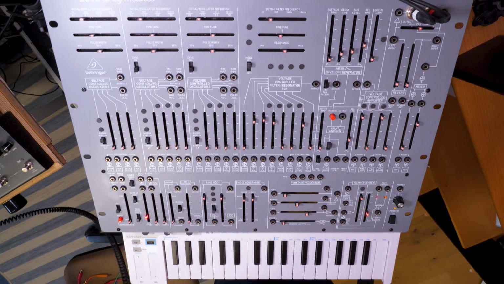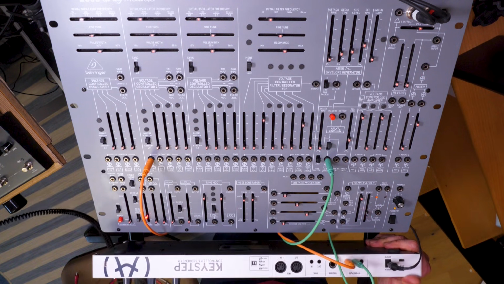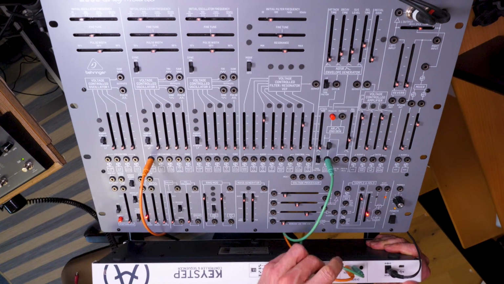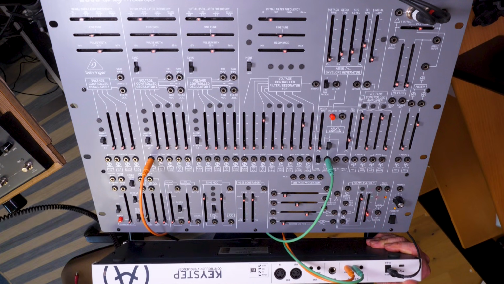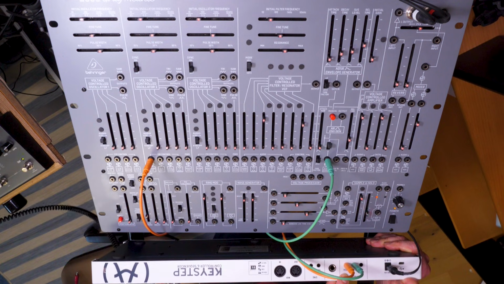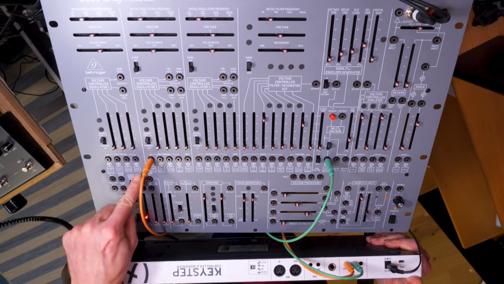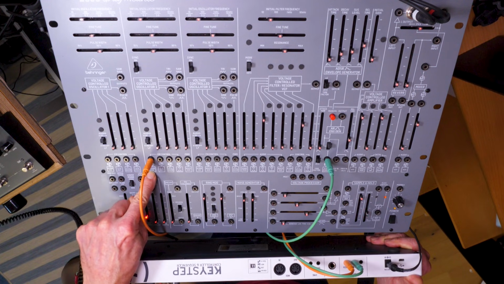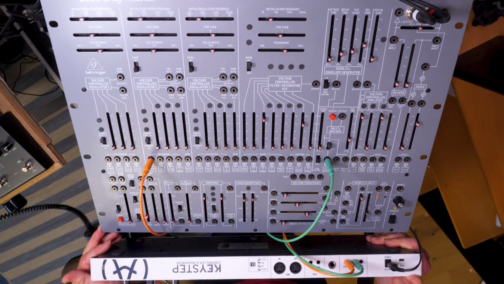I will be back in a second. So, as you now can see, I have disconnected the MIDI cable, and I'm sending here a pitch out from the Arturia KeyStep to the keyboard CV input of just oscillator number 2.